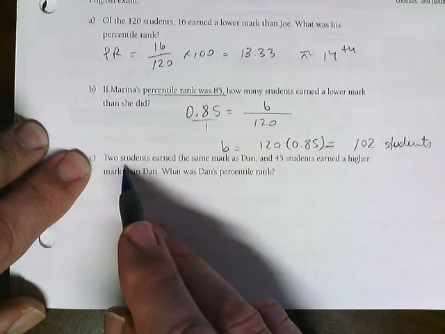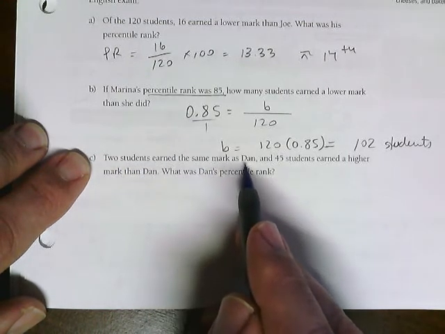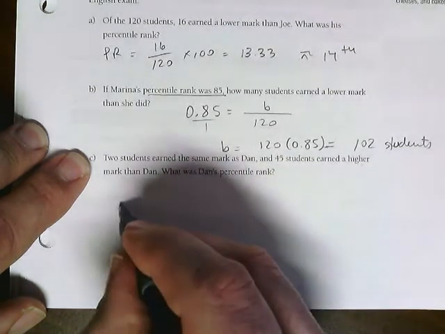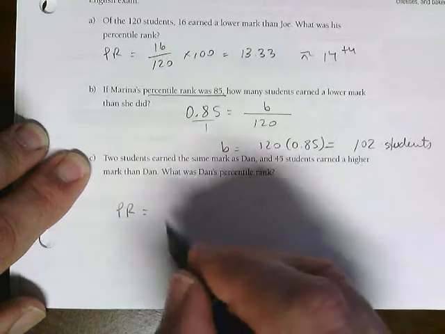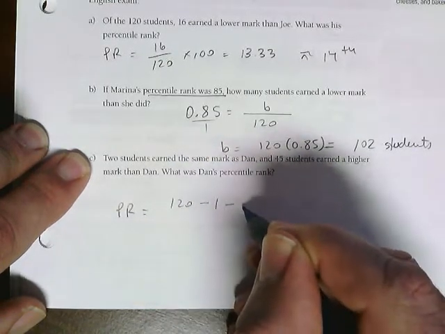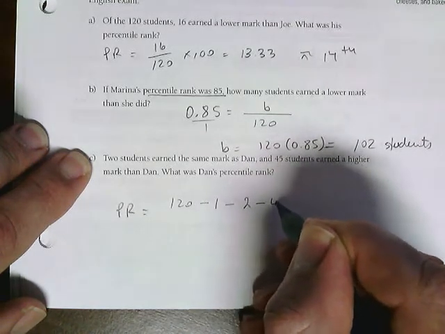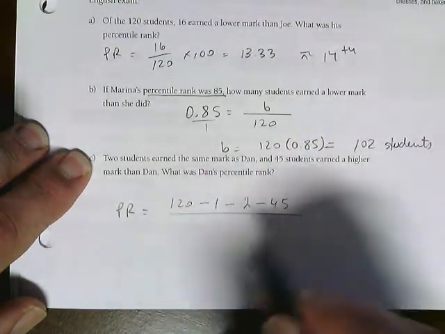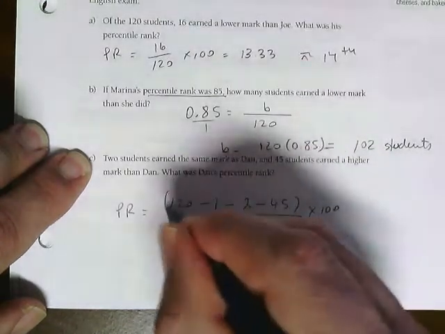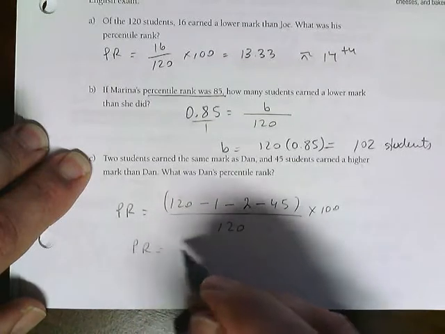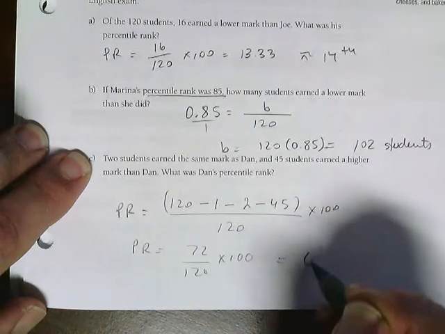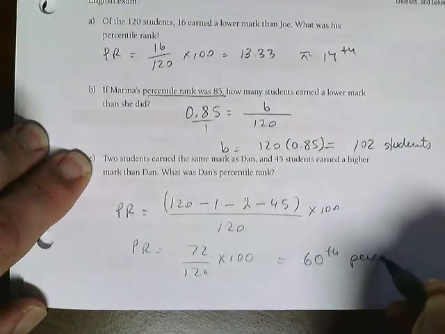So here you have 2 students that earned the same as Dan, 45 earned higher. So what was his percentile rank? Here you have to be careful. There's 120, right? You take off Dan, make sure you don't forget that. 2 earned the same as Dan and 45 higher, okay? And so this is still out of 120. We'll multiply that by 100. PR is 72 over 120 times 100. And that is the 60th percentile.